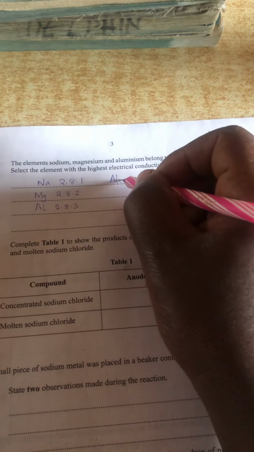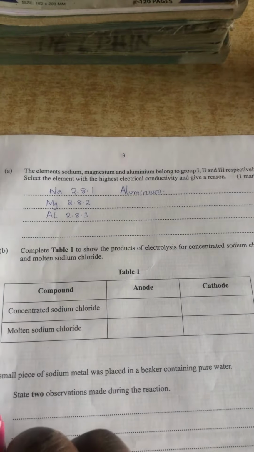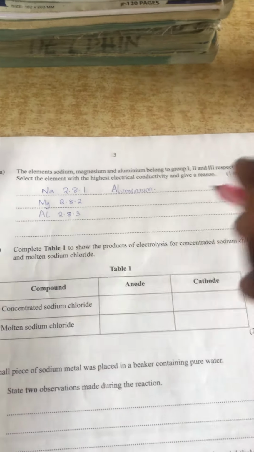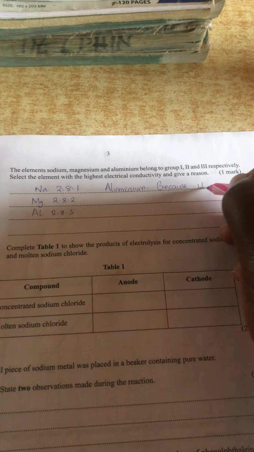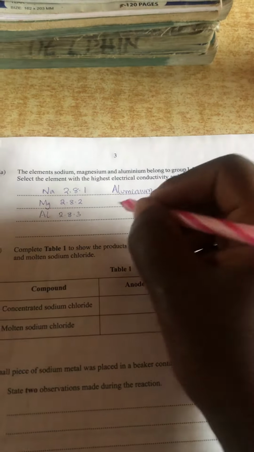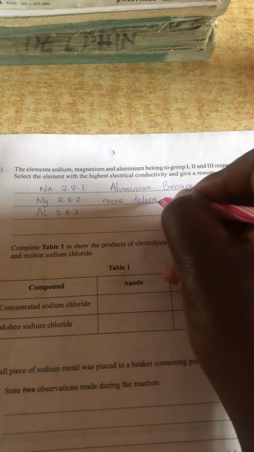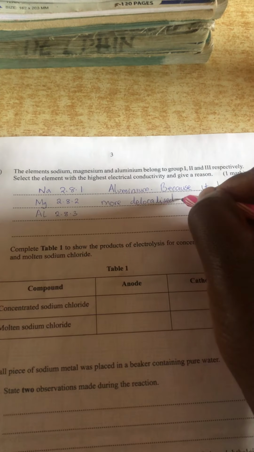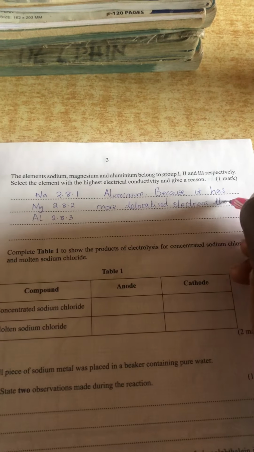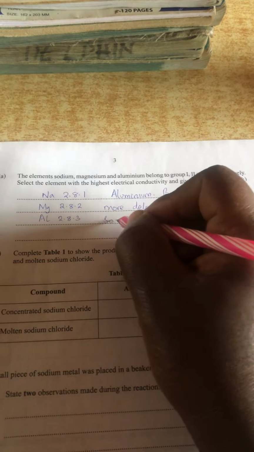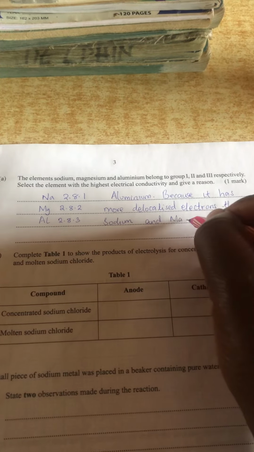So our answer is aluminium, full stop. And you give a reason. You say because it has more delocalized electrons than sodium and magnesium. That will be our answer.